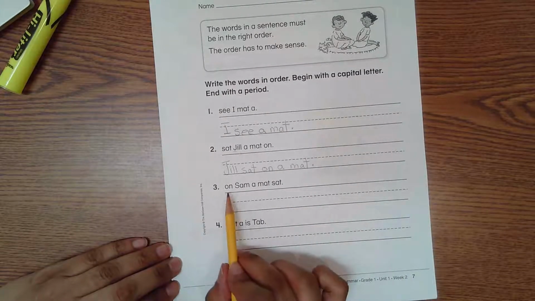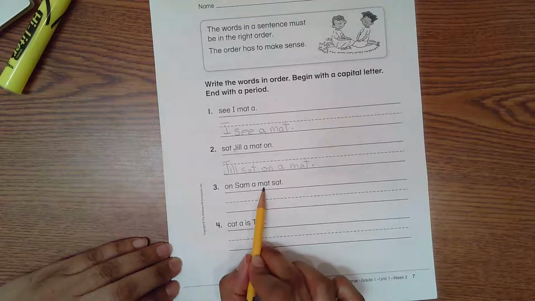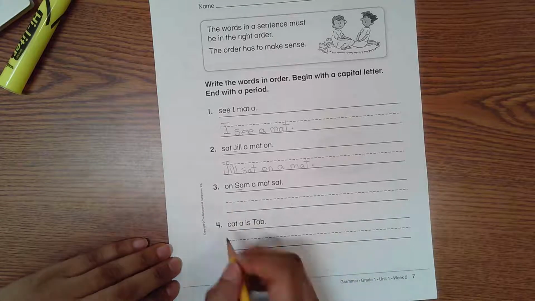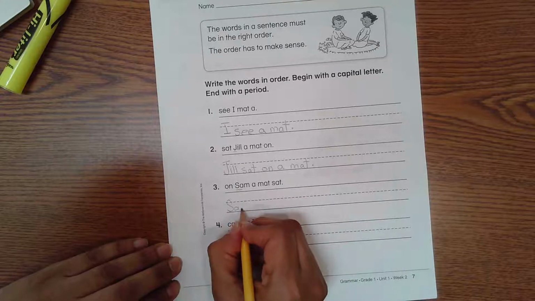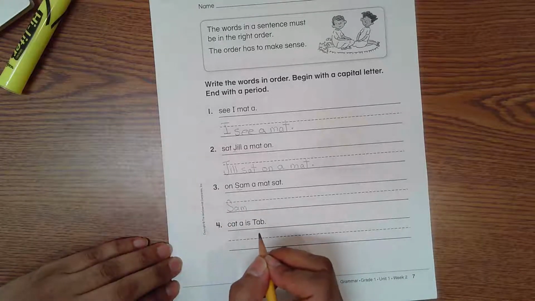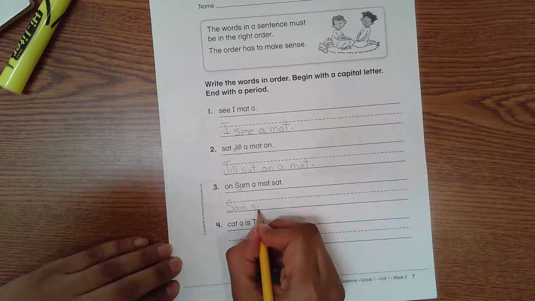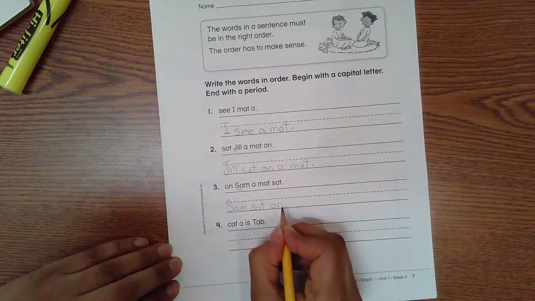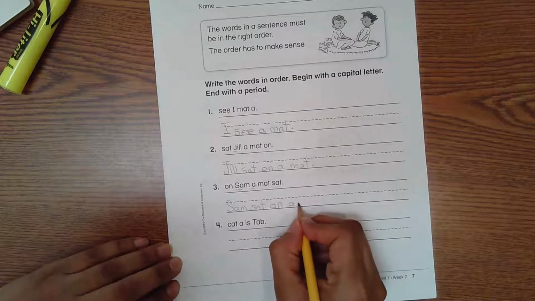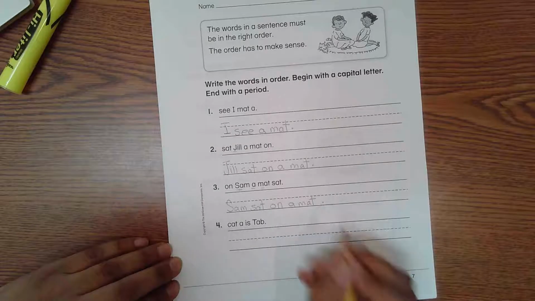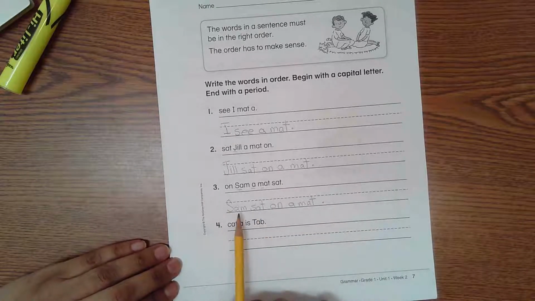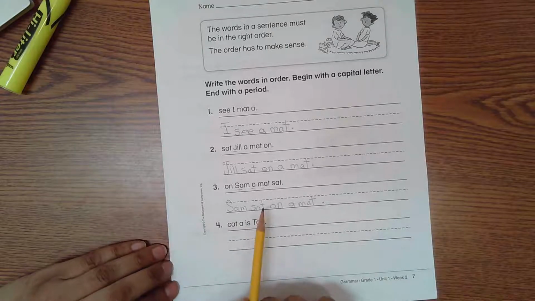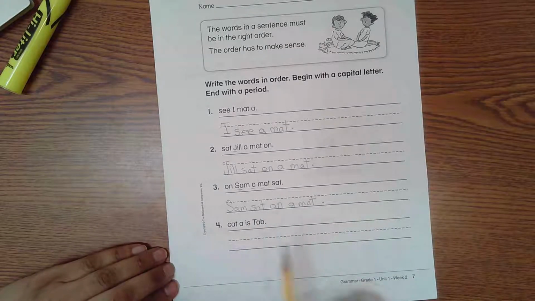Number 3, on Sam a mat sat. Sam, very good, sat on a mat. So when I write my sentence, I have to make sure I start with a capital letter, and I'm ending it with a period. I have to make sure that the order of the words makes sense.